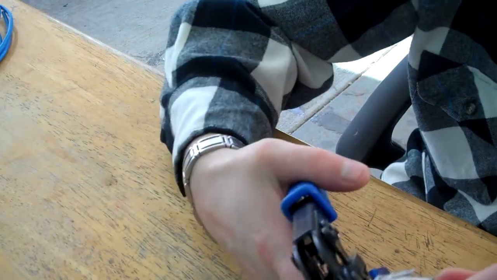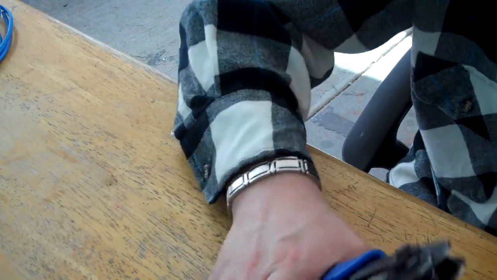This end has gotten terminated into those wires with success. Just for good measure, alright.